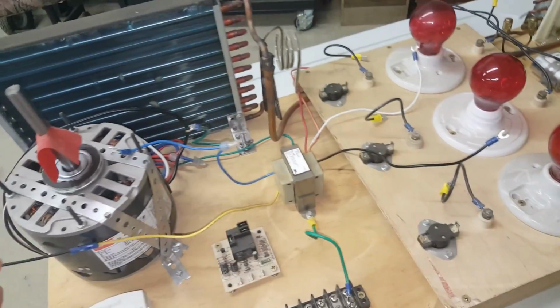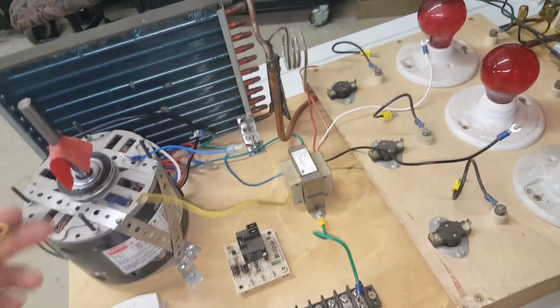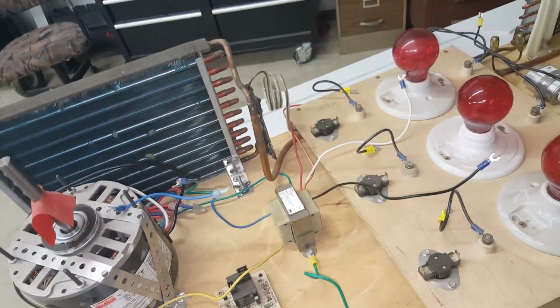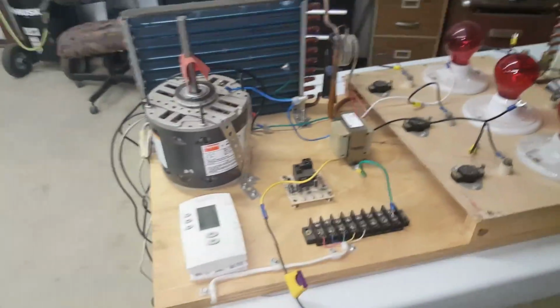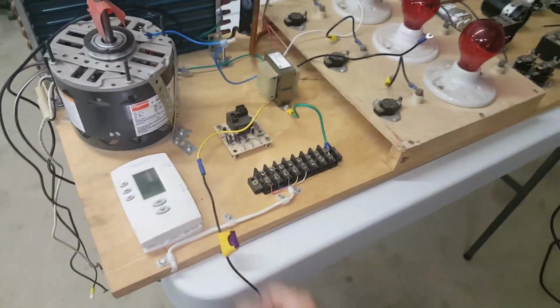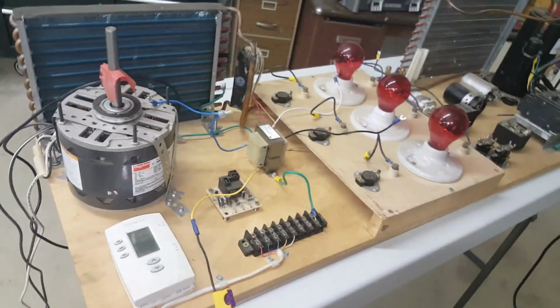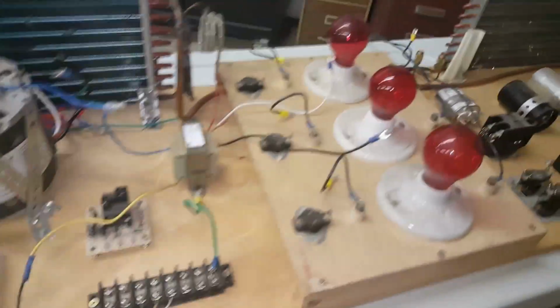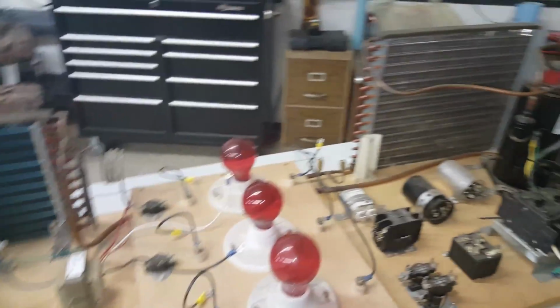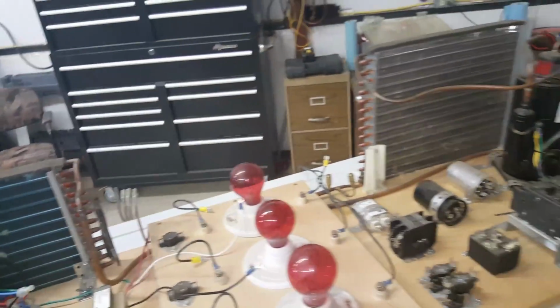If you want to know how many amps you can actually pull on this transformer, you take your VA divided by your secondary voltage, which in a 40 VA would be 1.66. That means we can only draw 1.66 amps on the secondary side of this transformer, which is plenty for just a standard residential system with the components that we have, because you're going to be operating in the heating mode.